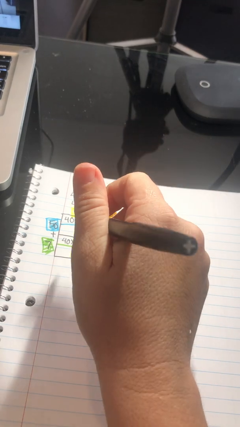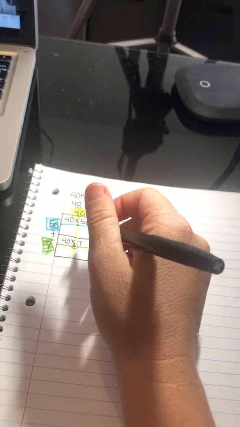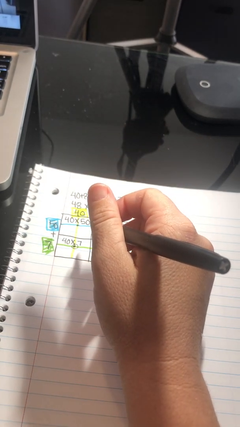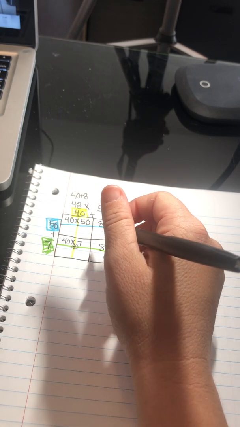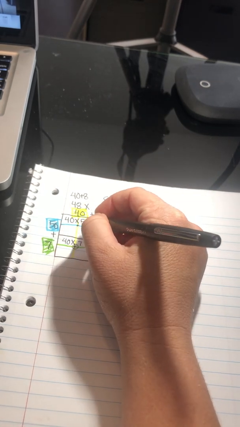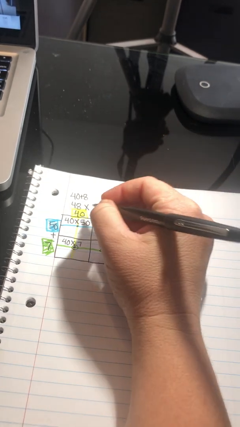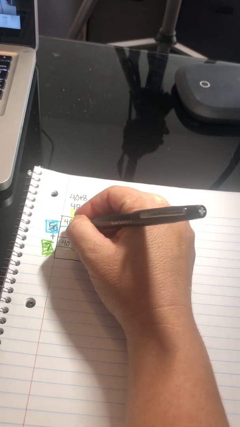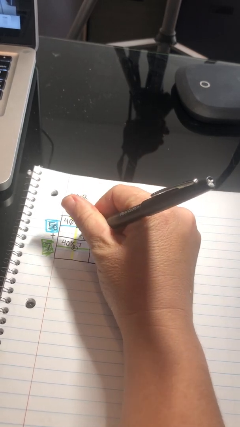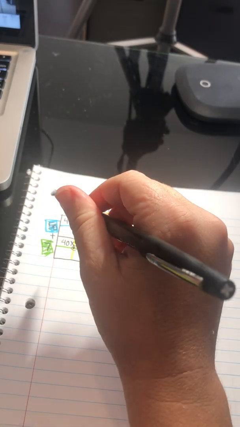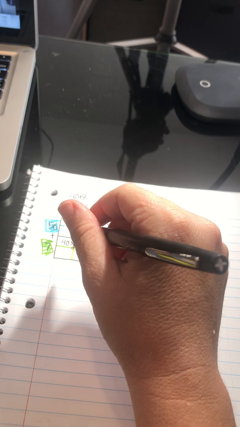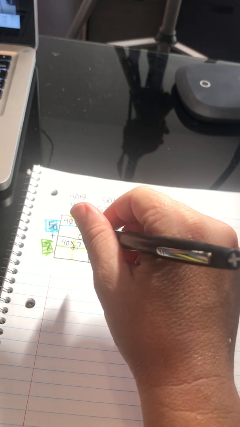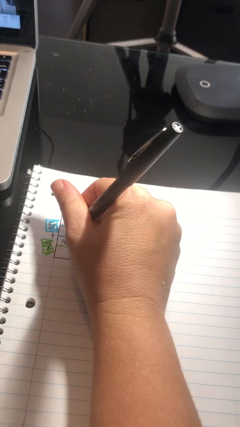So now we can multiply them. 40 times 50, I can just take both of my zeros off the end, pull them down to the corner. 4 times 5 is 20.